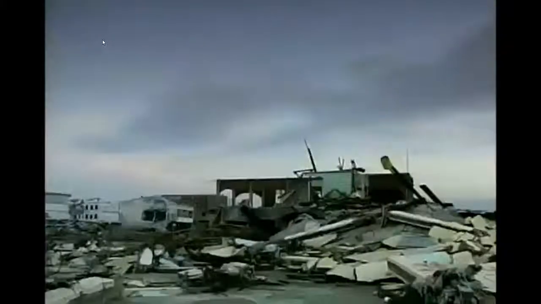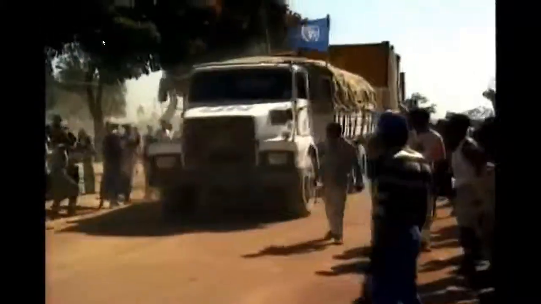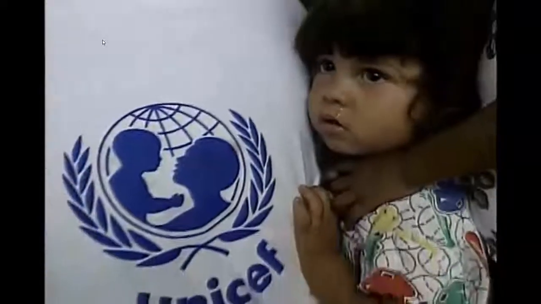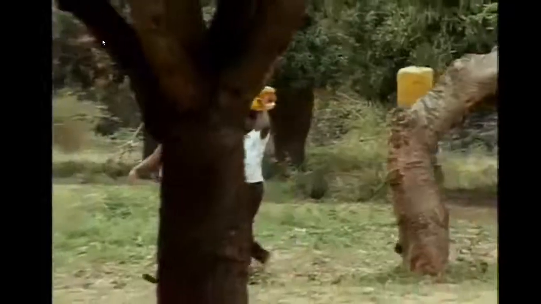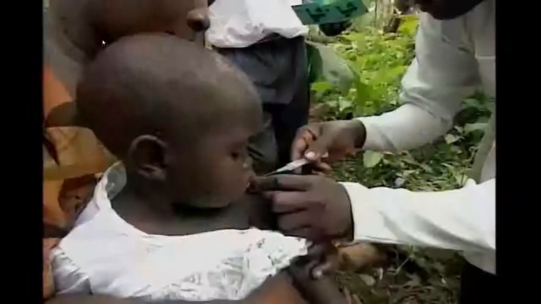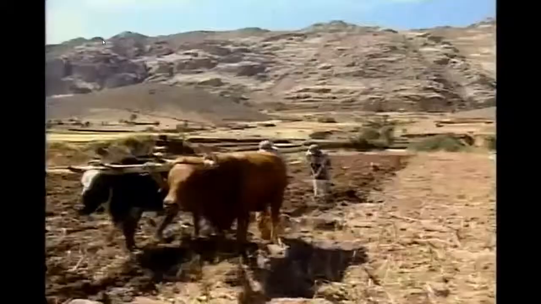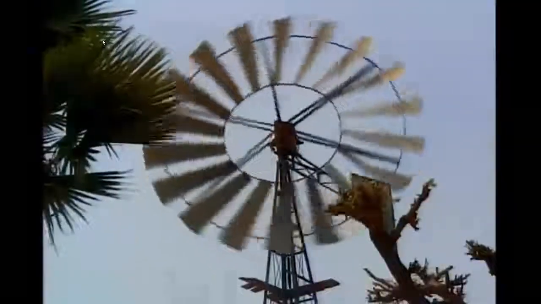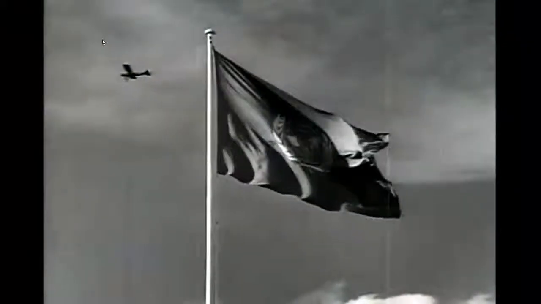When natural disaster strikes, the United Nations is often the first on the ground, working with governments, aid groups, and volunteers to bring emergency humanitarian relief. This is just one aspect of the UN's work, which includes bringing clean water to communities in need, vaccinating children, helping farmers to improve their harvest, and much, much more. But this is not how the United Nations started.